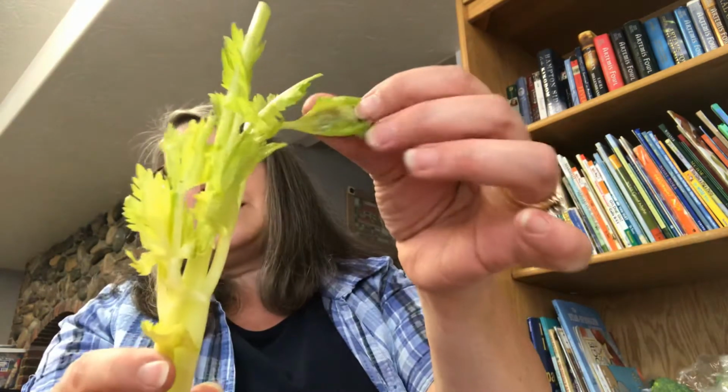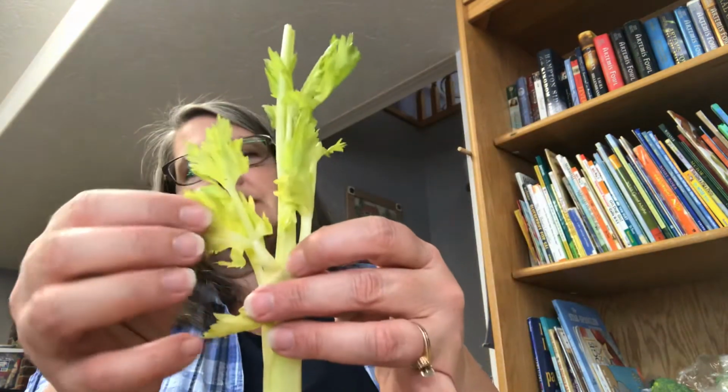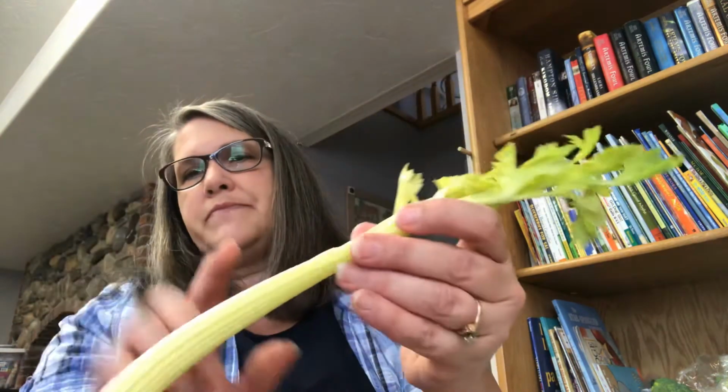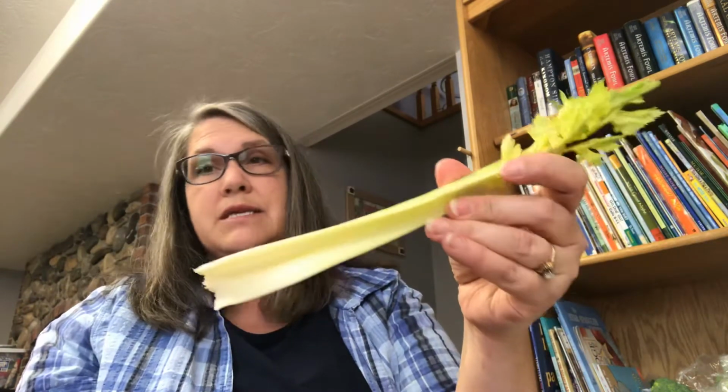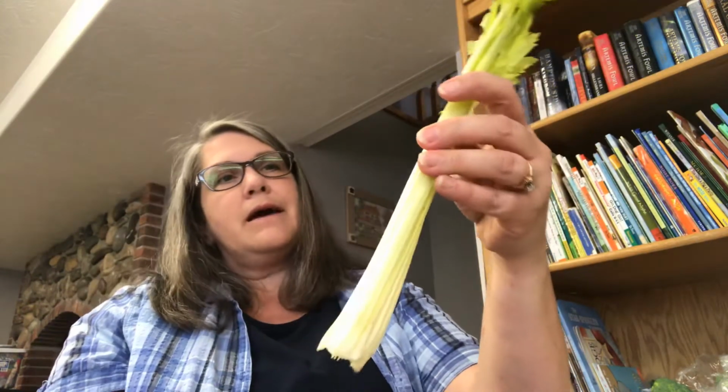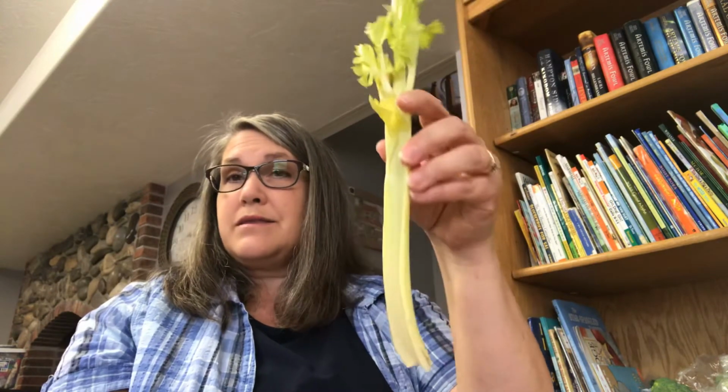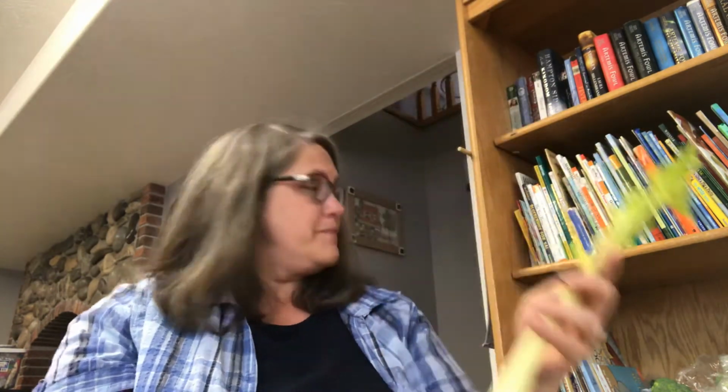That's the best part. Now here is the leaf part, and I suppose you could eat the leaf, but it doesn't really taste as good as this part. This stem part is really crunchy, and it tastes good with peanut butter or cream cheese, or even just by itself, maybe with ranch dressing. So that's the part you eat on the celery plant, is the stem.